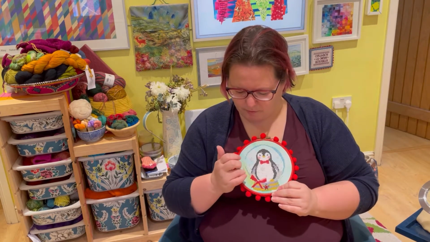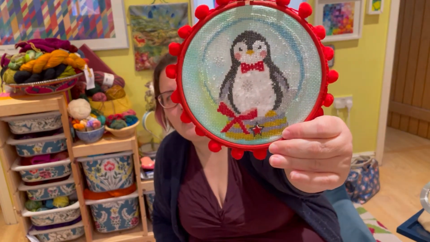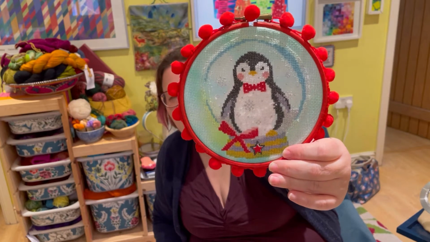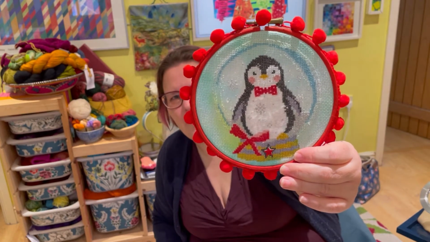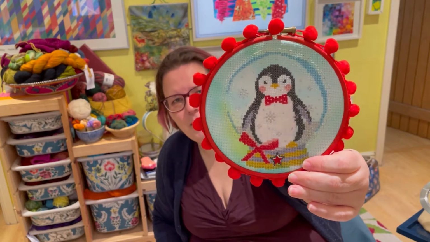But what I ended up doing was back stitching it in a very, very pale, slightly blue-grey. Up front, up close, I think it works. Hanging on the wall, I'm not sure you can see it, and I think maybe the white would have been better. But that was my Percy Penguin.